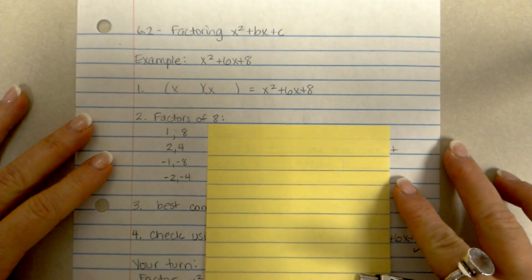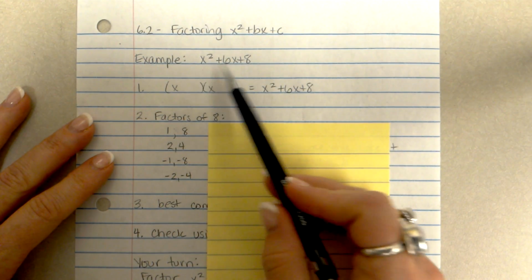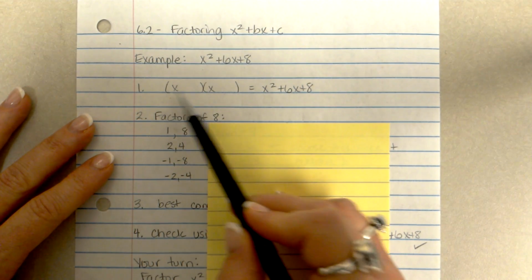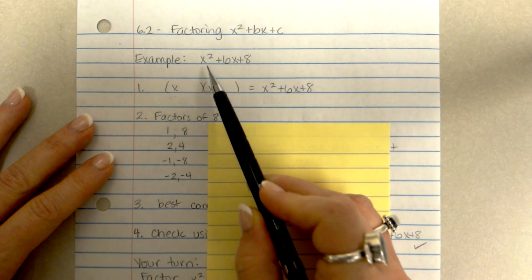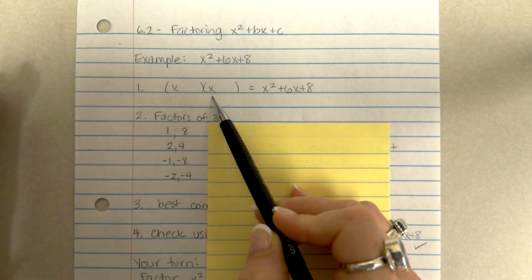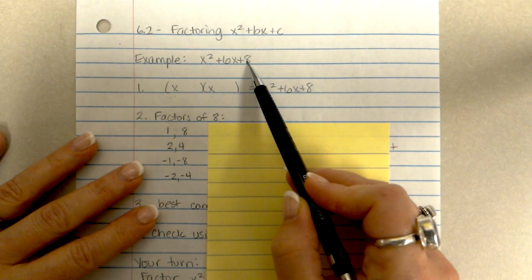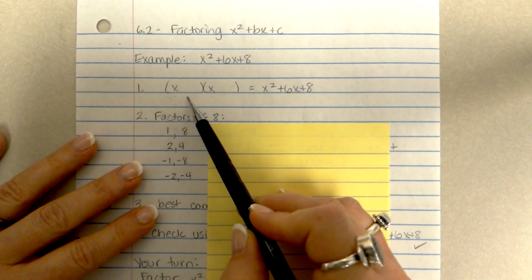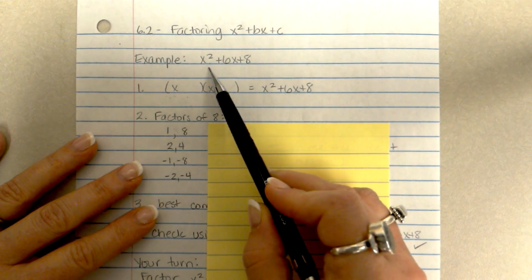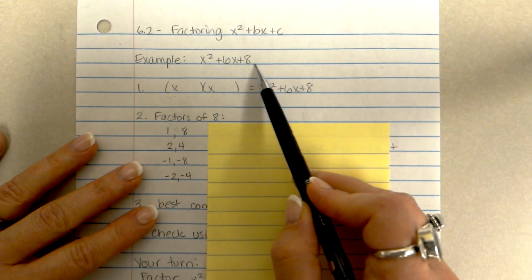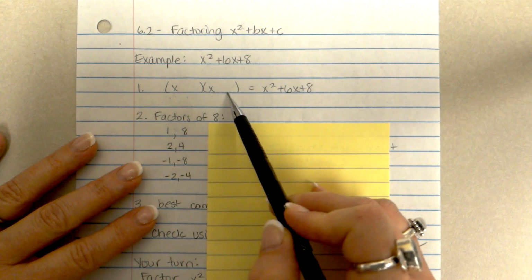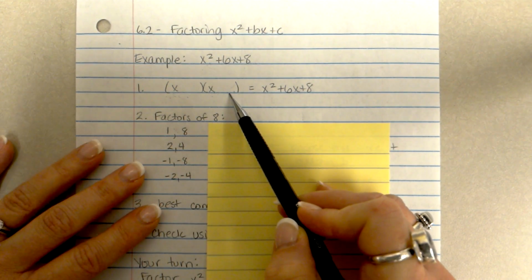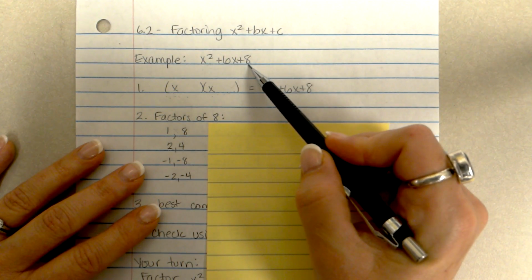Okay, so let's look at this. So we want to factor. Our first step was to go ahead and factor it into two binomials. We know that x times x will give us x squared. So we already know the first part. Okay? The next part is looking at the last term, because again, our answer has to equal what we started with. What we're doing is we're taking this larger polynomial and we're breaking it up into its smaller binomials or smaller parts. Okay? So what times what will give us 8?